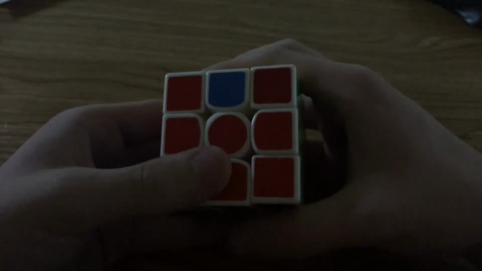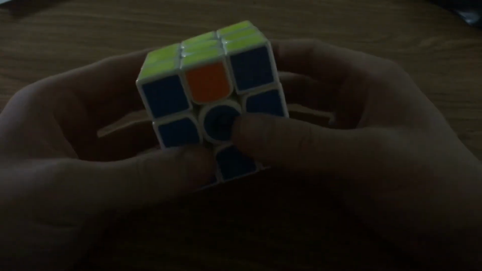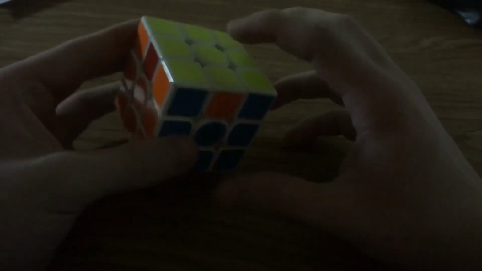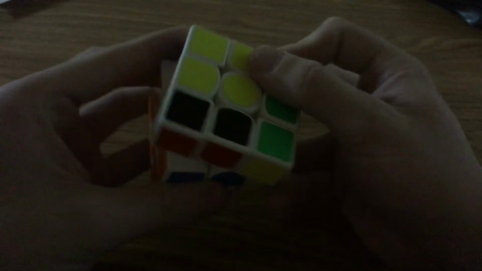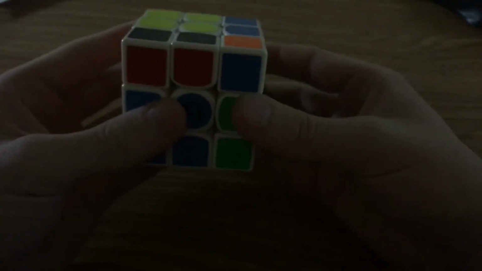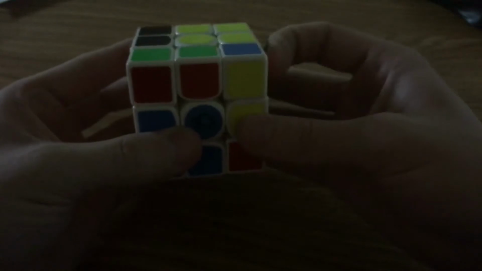Next, once you've done that, is your edges. You're going to have one of 4 possible edge algorithms. You have this one, which is a counterclockwise cycle of edges. So here to here to here to here. This is counterclockwise, which is R2, U, R, U, R prime, U prime, R prime, U prime, R prime, U, R prime. Then there's the inverse of that, which is a clockwise cycle. There's R, U prime, R, U, R, U, R, U prime, R, U prime, R2.